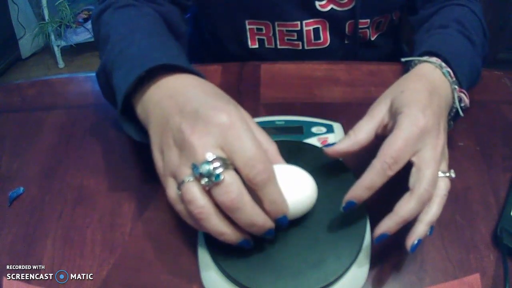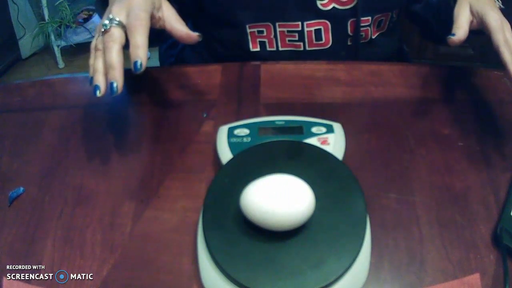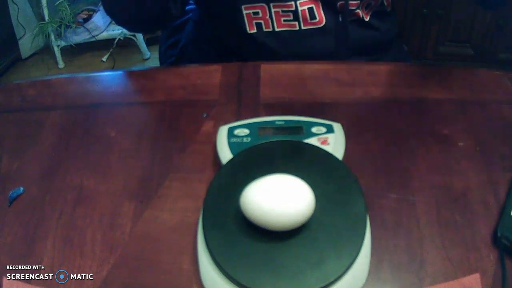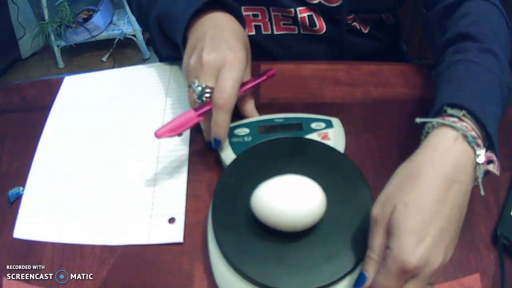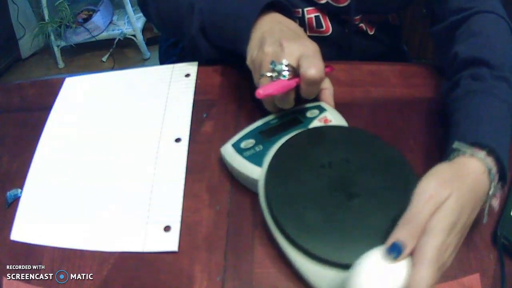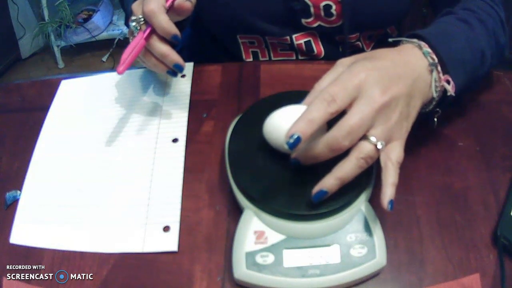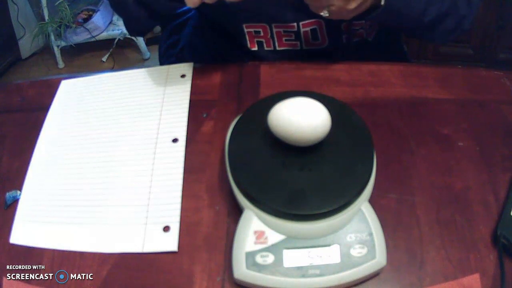Okay, so here we go. Measuring just the egg, we have 54.4. Oh, going back and forth a little. I'll turn it around so you guys can see that. 54.4.